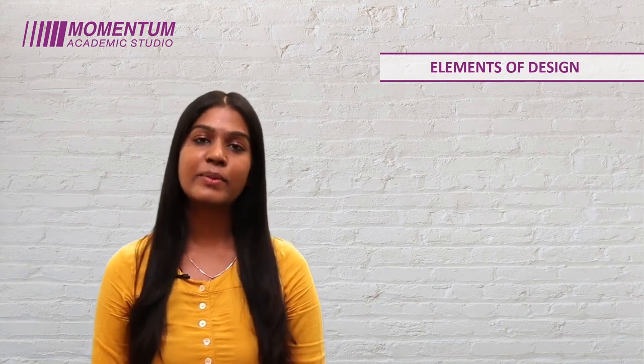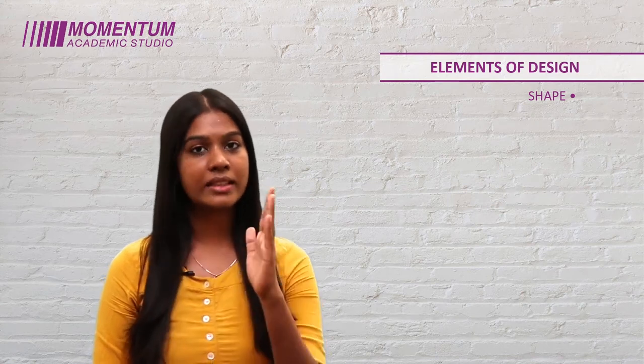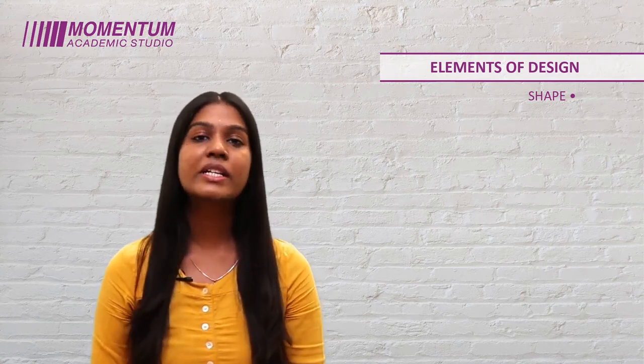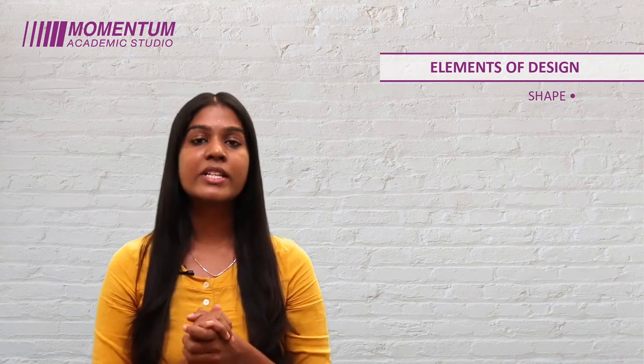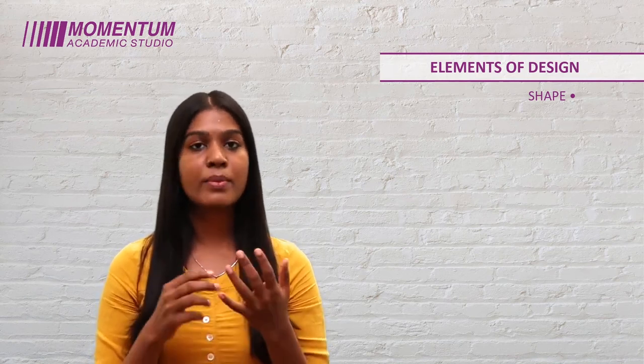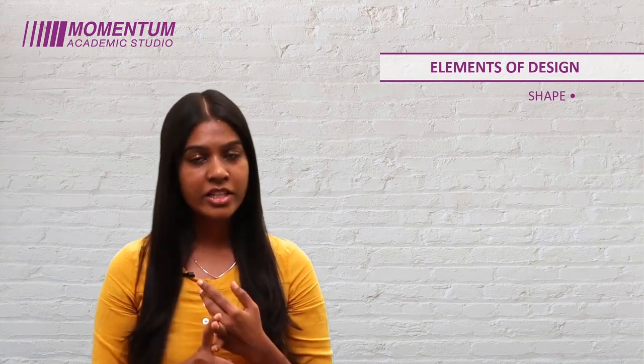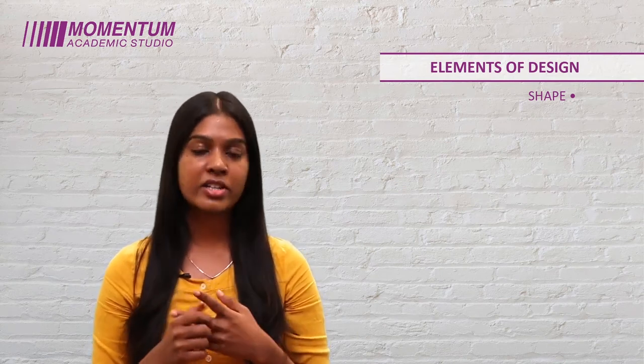The next element is shape. Unlike line, shape has two dimensions, which are width and length. So shape is actually an area which is enclosed by lines to create boundaries. Shapes can again be classified into different types, which are geometric shapes, organic shapes, and finally abstract shapes.